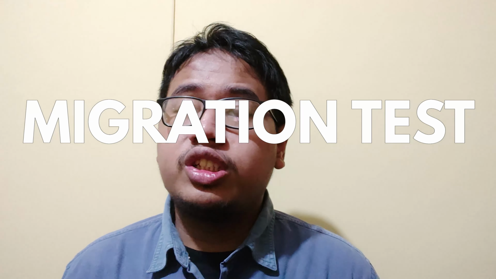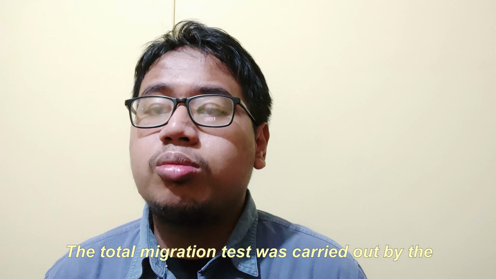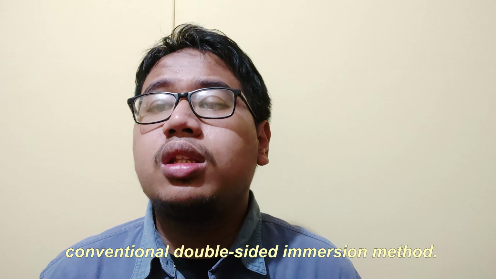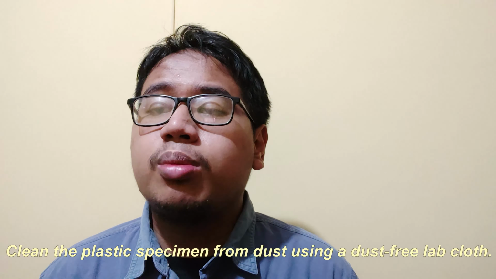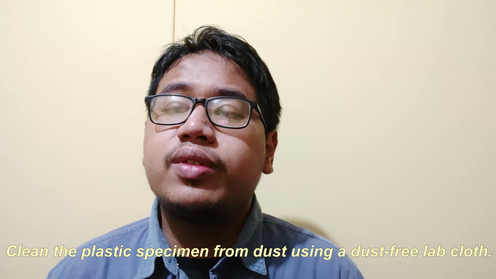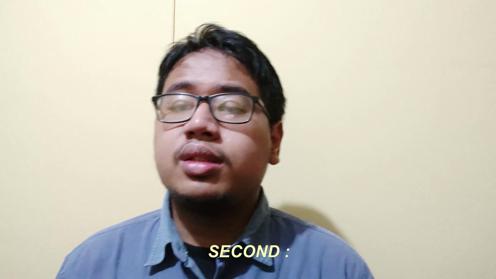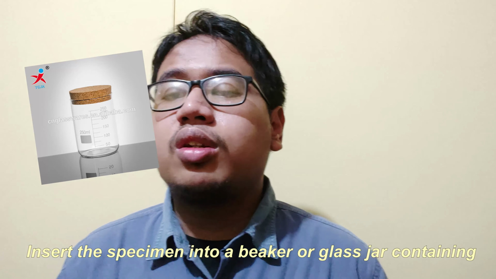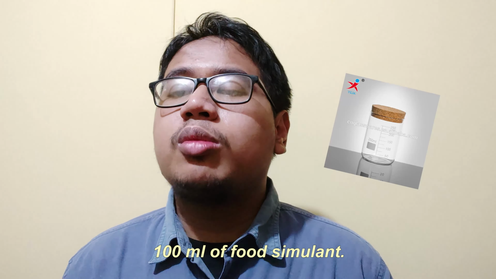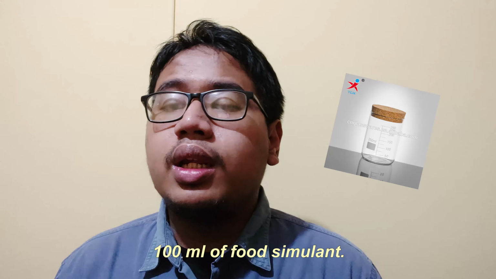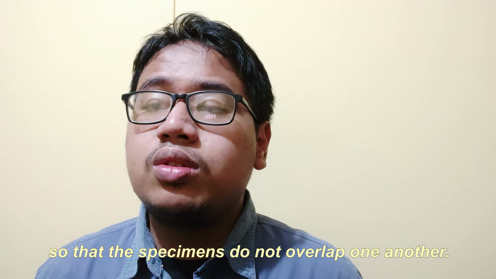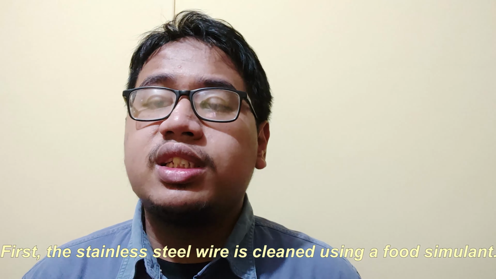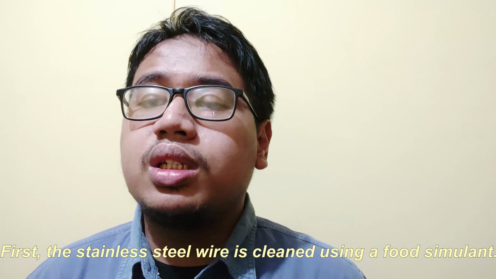We continue to the migration test. The total migration test was carried out by the conventional double-sided immersion method. What we have to do is, first, clean the plastic specimen from dust using a dust-free lab cloth, and second, insert the specimen into a beaker or glass jar containing 100 ml of food simulant. Then the stainless steel wire is used to support each strip so that the specimens do not overlap one another. First, the stainless steel wire is cleaned using a food simulant.